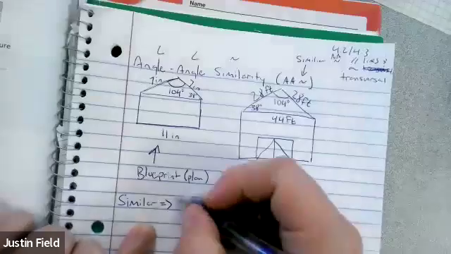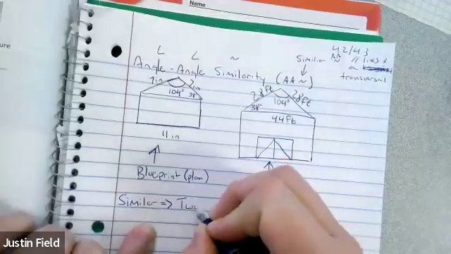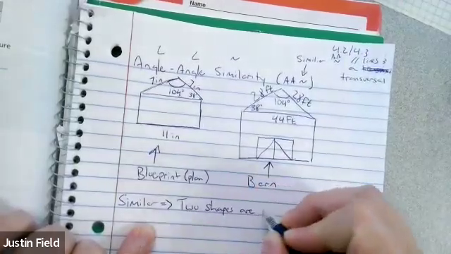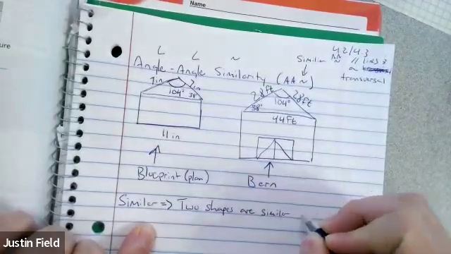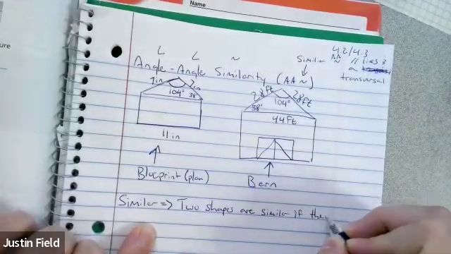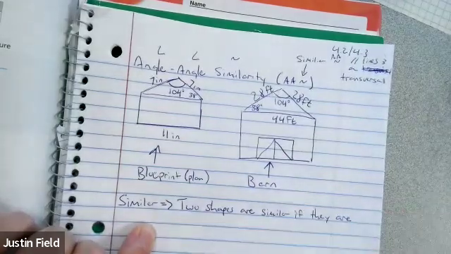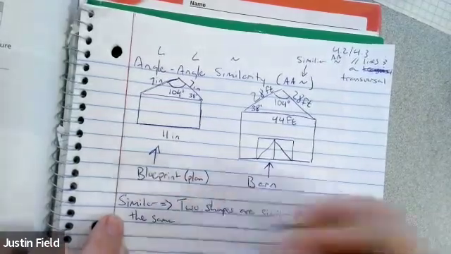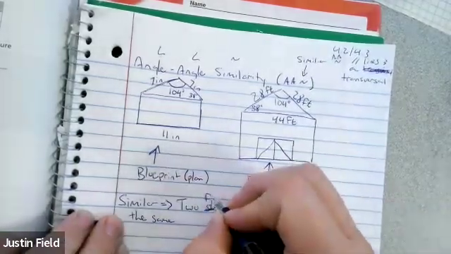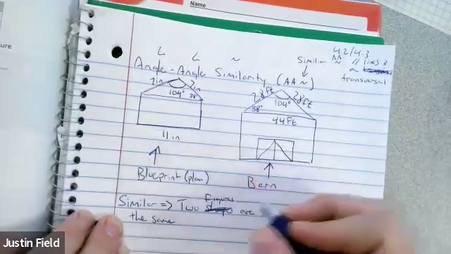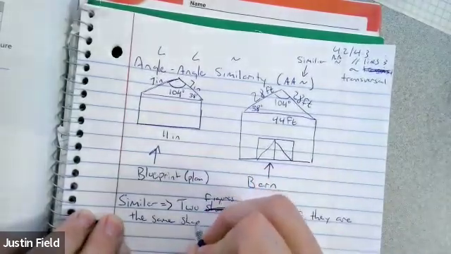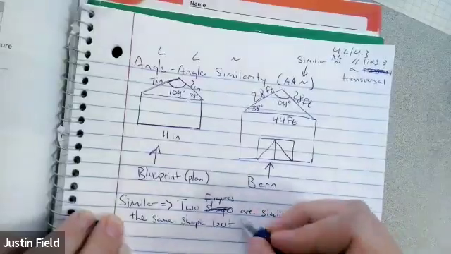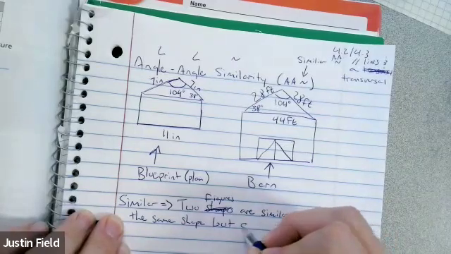So, two figures are similar if they are the same shape, but different sizes.